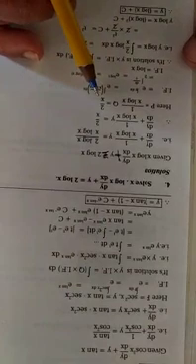There is a mistake here, so I will correct it. The right side is equal to 2 by x. So the equation becomes like this, so that it is of the form dy by dx plus py is equal to q. p is 1 upon x log x, q is 2 by x. Again, p and q both are functions of x, and therefore the equation is linear.